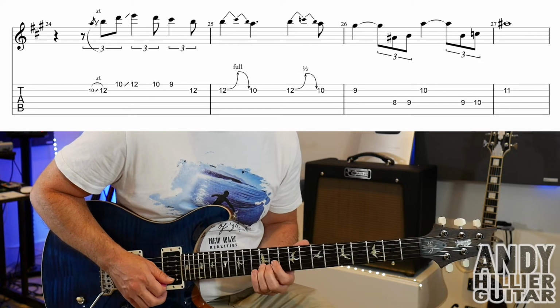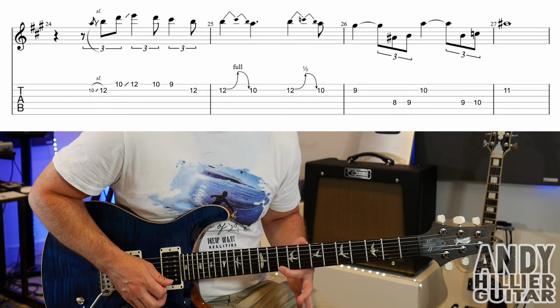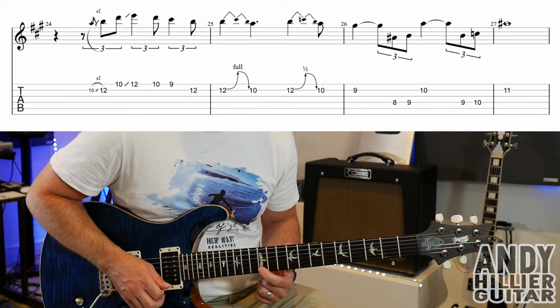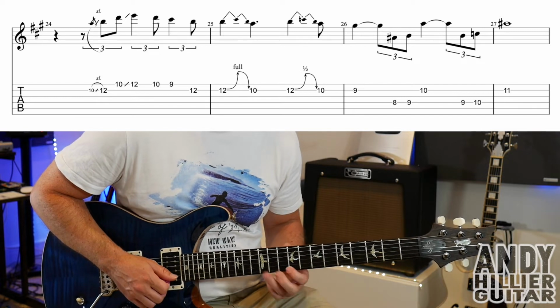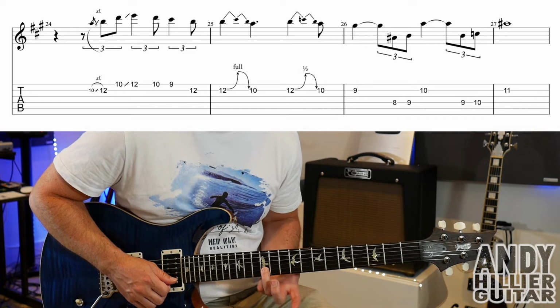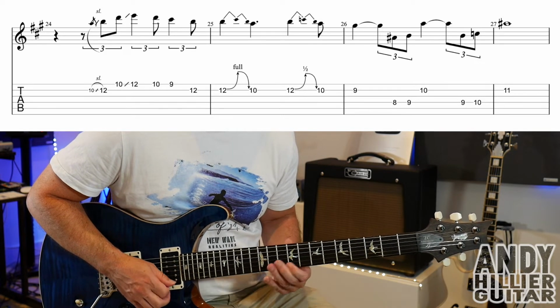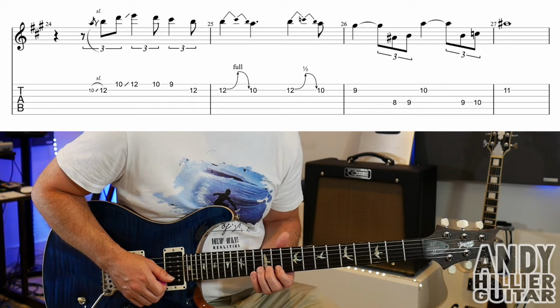So we're starting off a little slide from 10 to 12 on the B string, then play 10 on the E string, and then a quick slide up to 12, back to 10, then 9, then 12 on the G, 12 on the B string. So it goes. So bar 24 goes 1, 2.